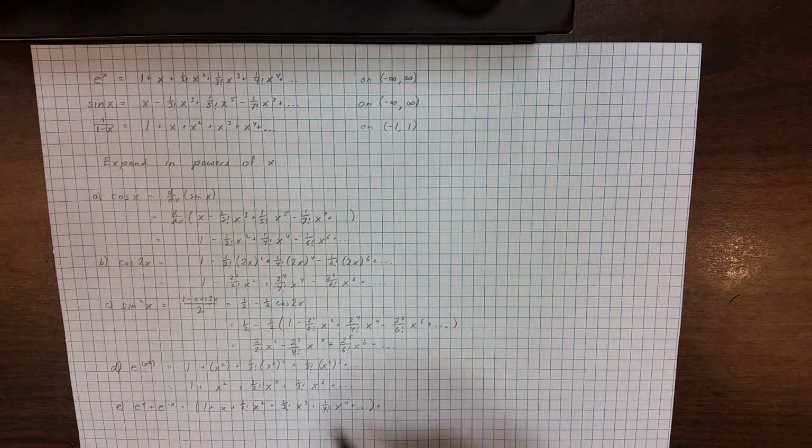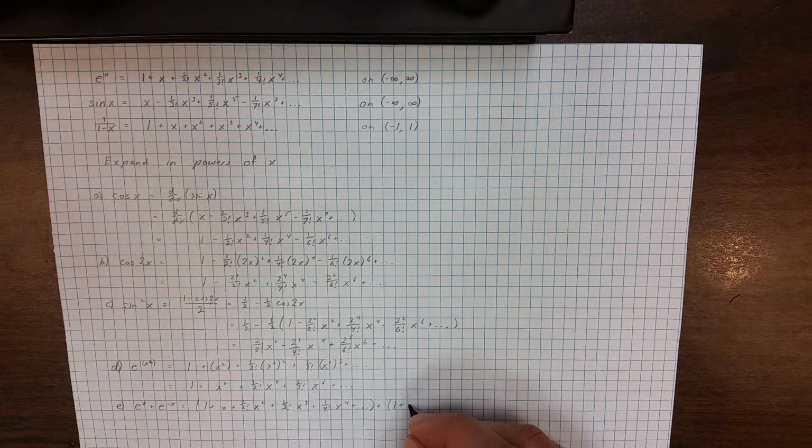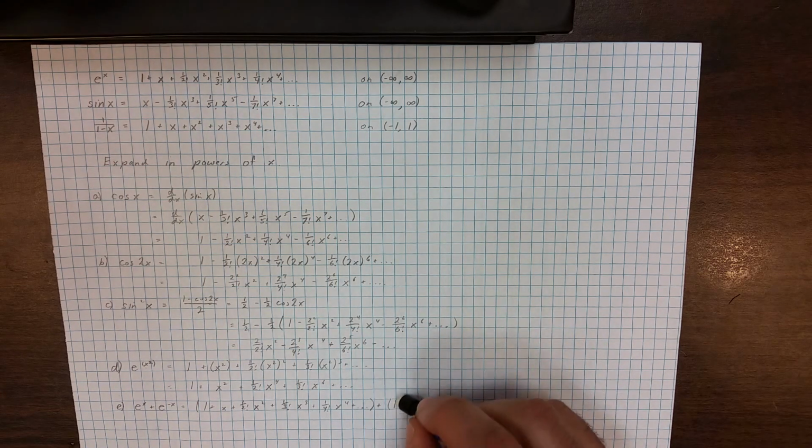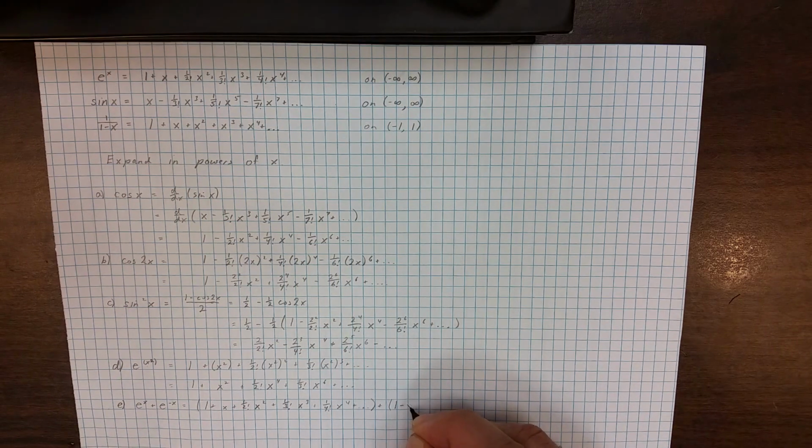So in the interest of saving time, I'm going to do a little bit of algebra. So 1 plus, we'll put a minus x in there. So that would be minus x. And the next term, we're going to have 1 over 2 factorial minus x all squared. The minus signs cancel out.